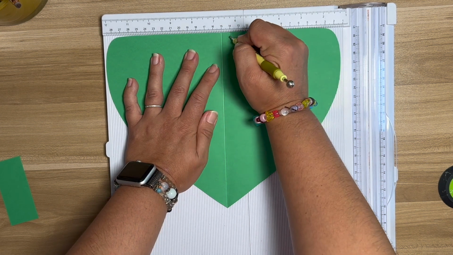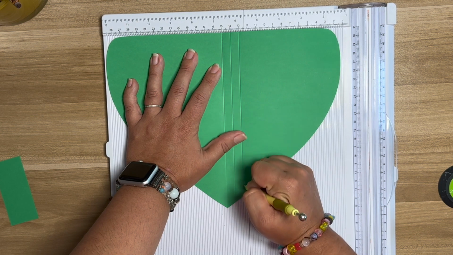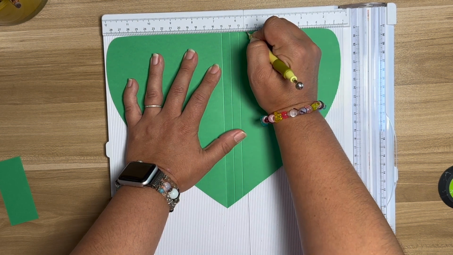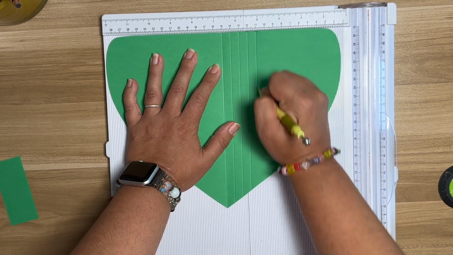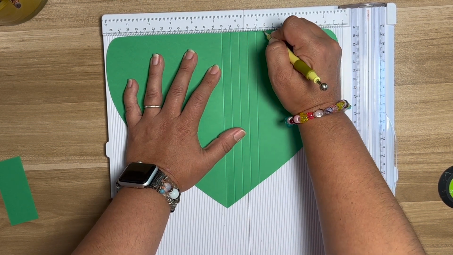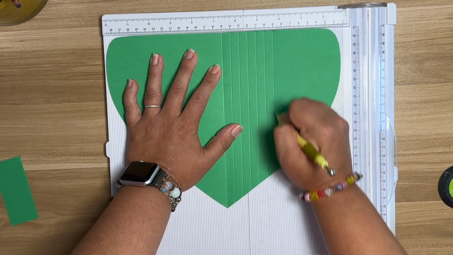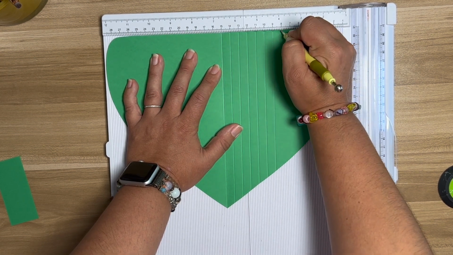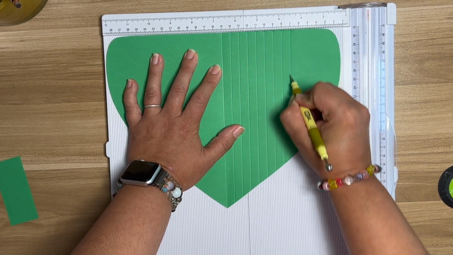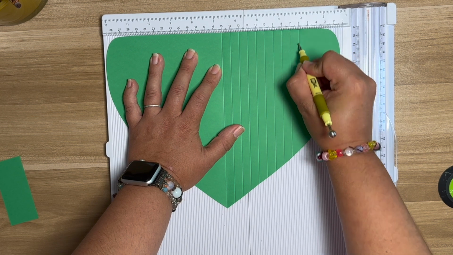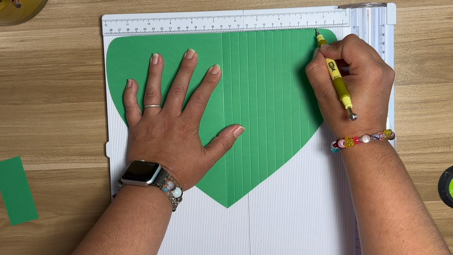Okay, so scoring, it all depends how wide you want these lines to be, meaning space wise, if you want them closer to one another or if you want them wider. It does change the look of your palm. Okay, so some of them I do closer. So this one is closer. Some of them I do a little bit more separate. It's all on your preference.